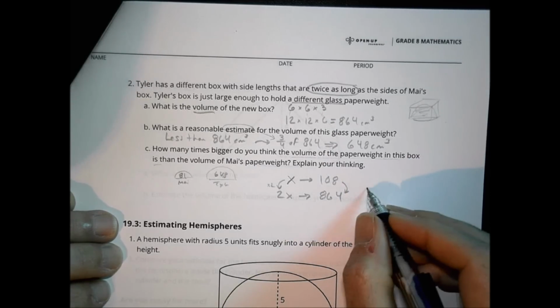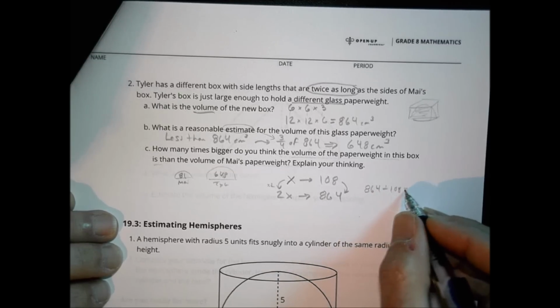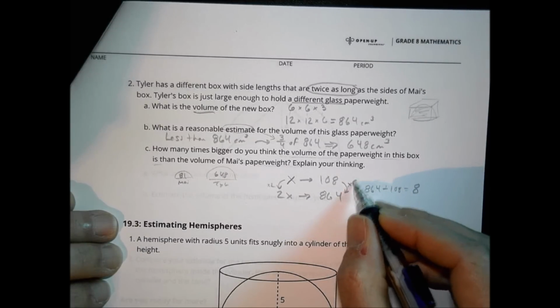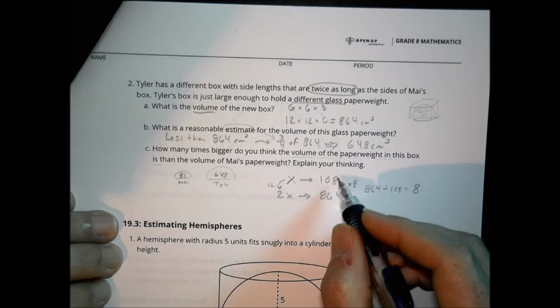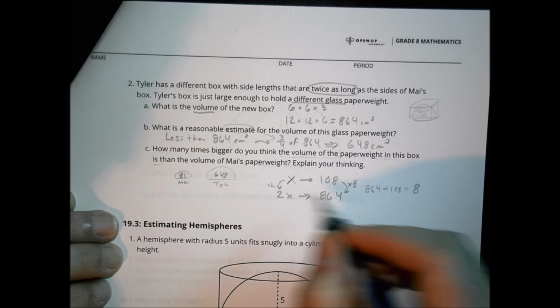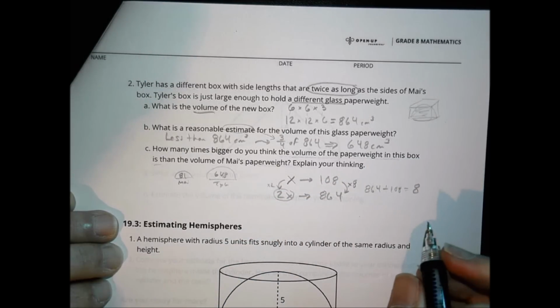Well, if I did a quick little math problem, 864 divided by 108, I come up with 8. So we recognize that this is actually 8 times larger, going from the first box size to the second box size. The second box here is 8 times larger. All we did was double the side lengths, but now it's 8 times larger than the original.